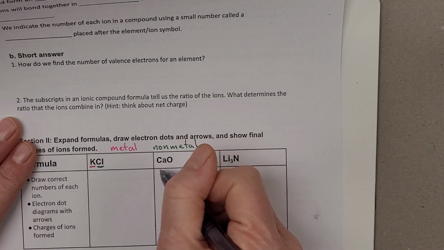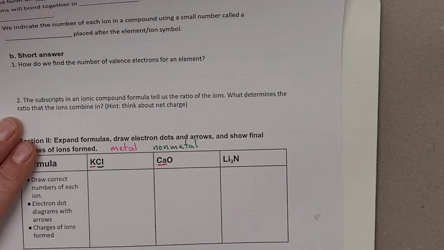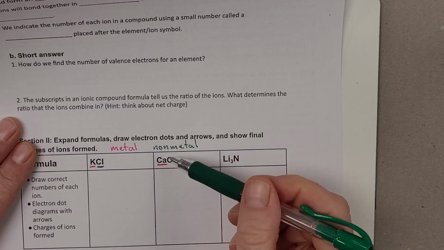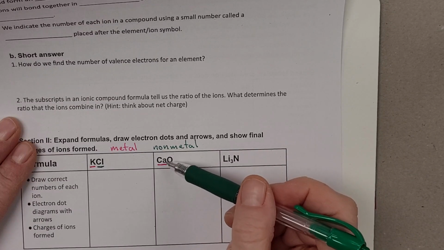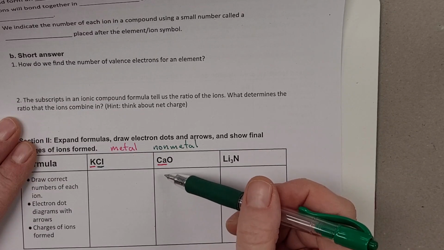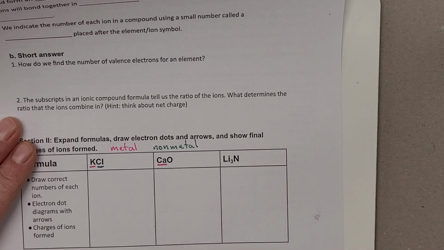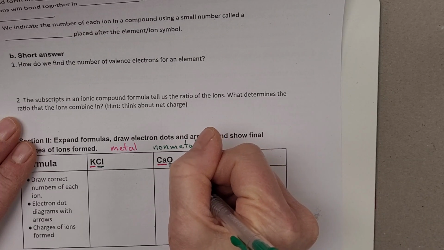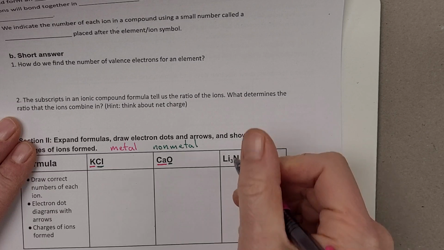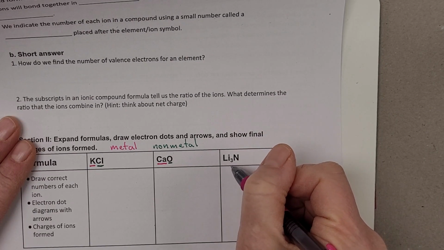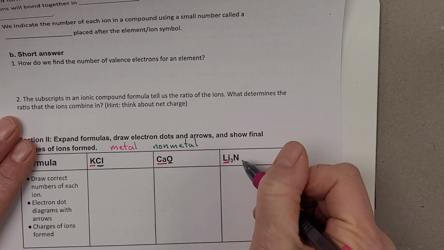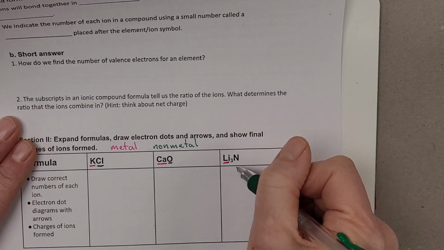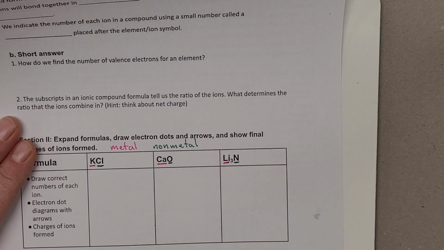All right, then we have Ca for calcium, and you'll notice how an element symbol can be a capital and a lowercase letter, or it can be a single capital. So this one is oxygen. Then we have lithium here, Li, and we have nitrogen.